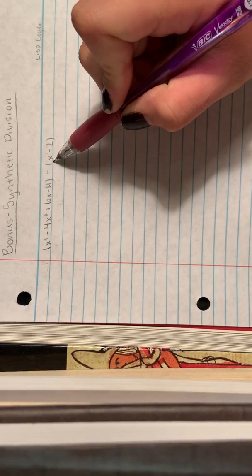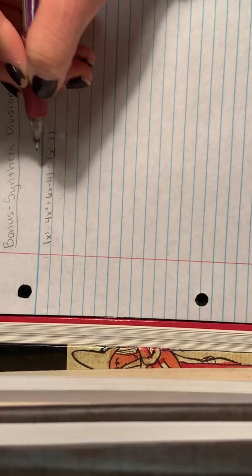To start off synthetic division, you want to make sure that the degree of the divisor is 1 and make sure that the leading coefficient of the divisor is 1. What I mean is the degree of the divisor, this. So the degree of this divisor is 1 and the leading coefficient of it is 1. So we know we can do synthetic division.